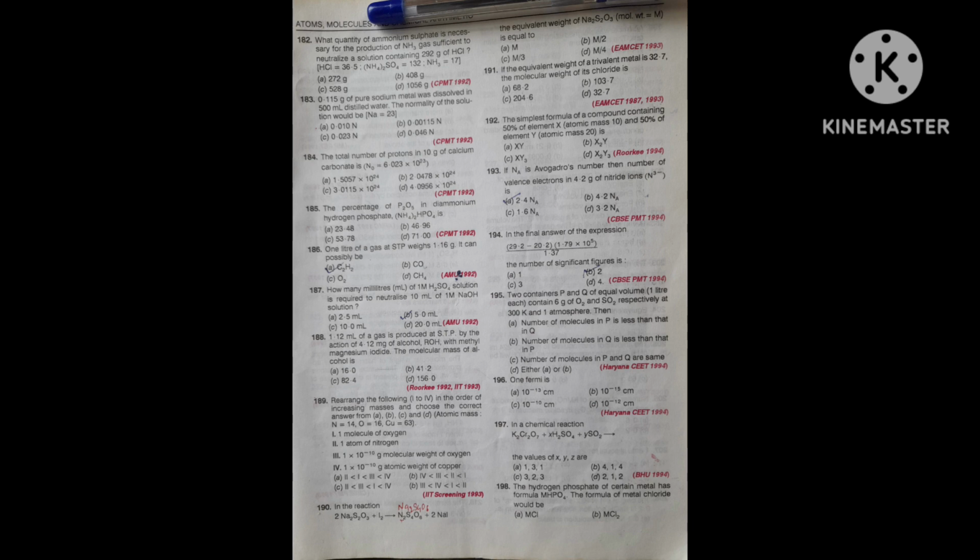Now one more question I want to discuss. The hydrogen phosphate of a certain metal has the formula MHPO4.